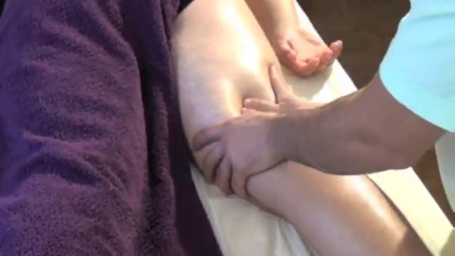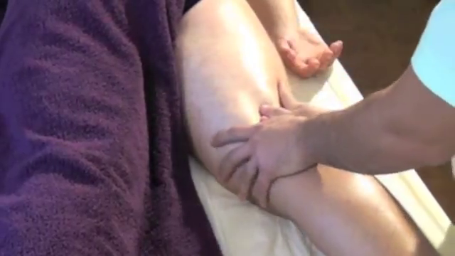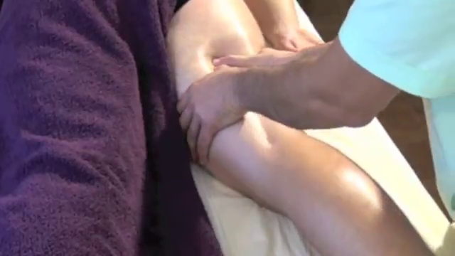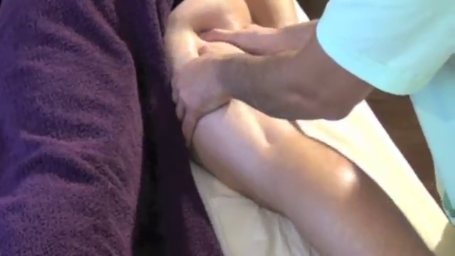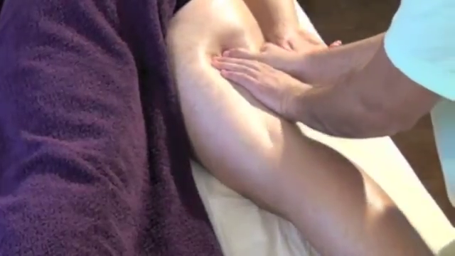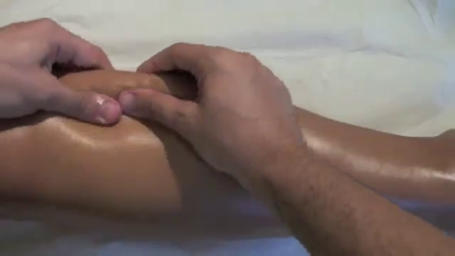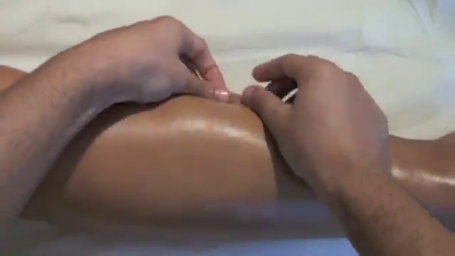All right, now back to our big gym, and we start working the back side of the thigh. So I place my hands at the center of the thigh, and then I open up the muscle tissue. Careful with your thumbs not to press on the popliteal fossa, because it's the most delicate part of the leg. It's the back of the knee pit, to be sure.